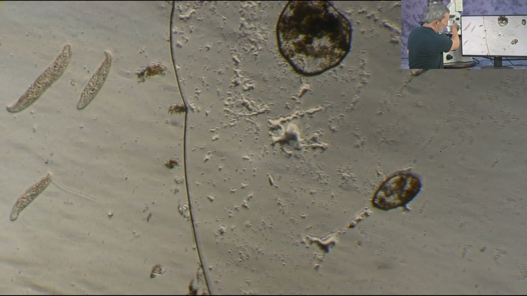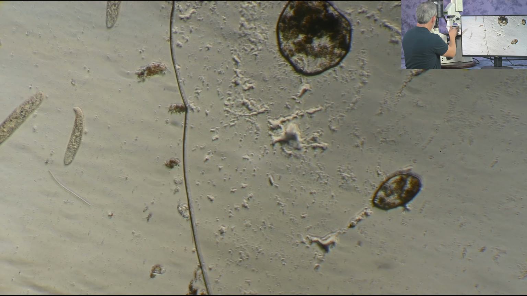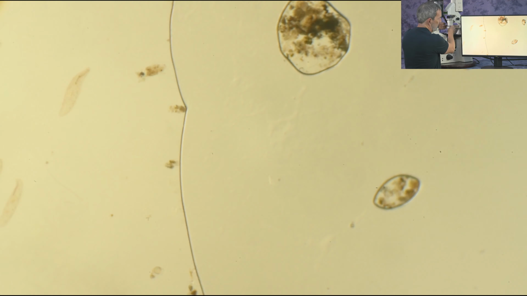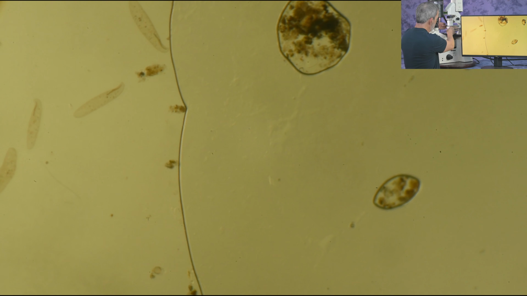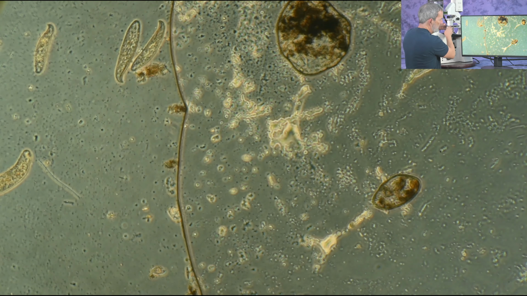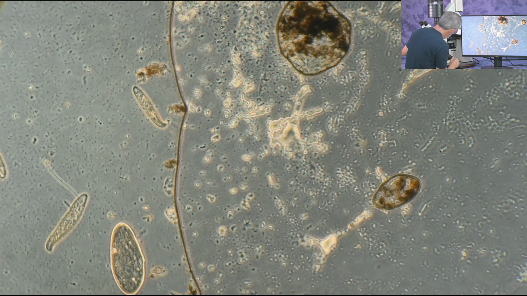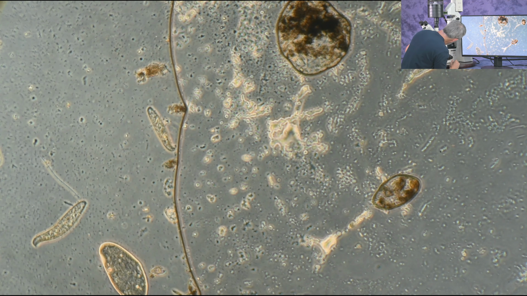Okay, so that's just a good look at the 10 power. And once again, before we go too far, let's turn it back to the bright field. Everything's washed out, can't see anything well. Back to the phase only, not a VAR. Okay, that's the 10 power objective. Now let's turn it to the 20 power. This 20 power objective, this is on phase.